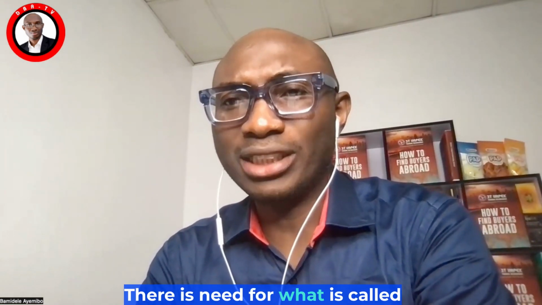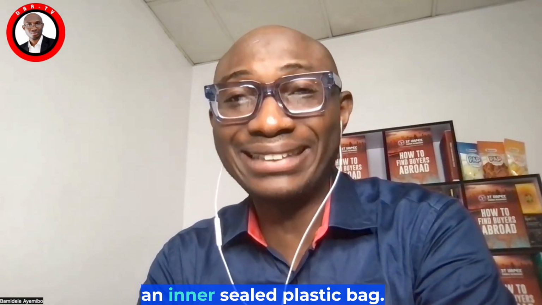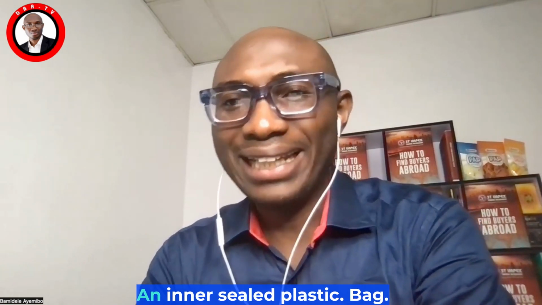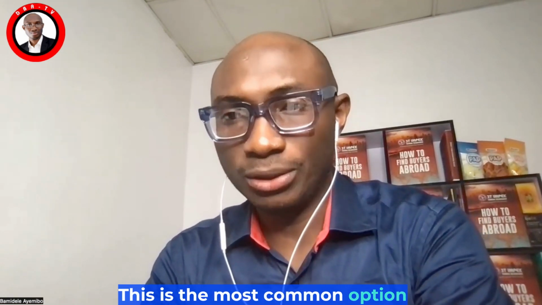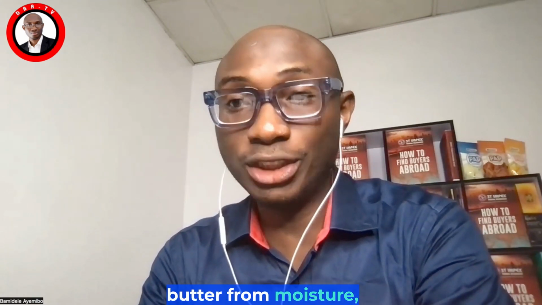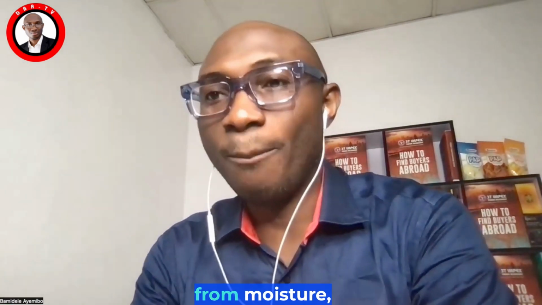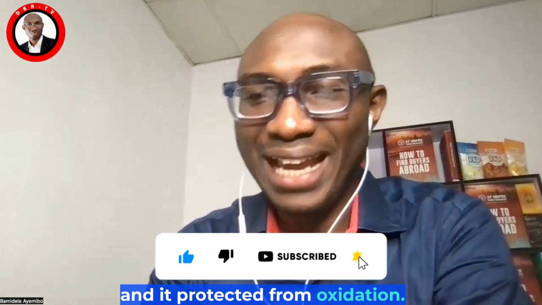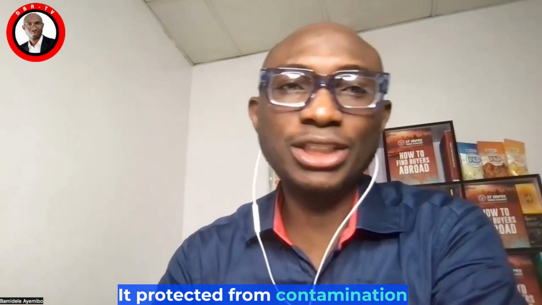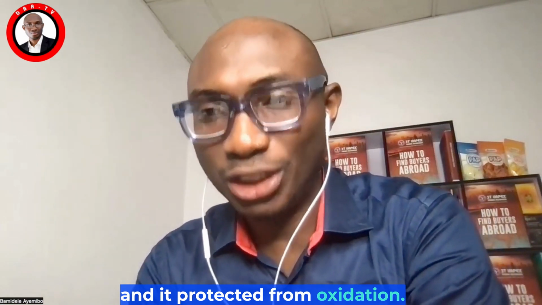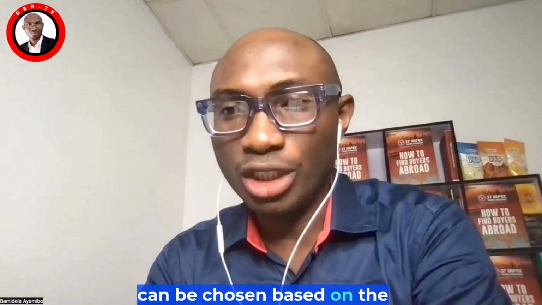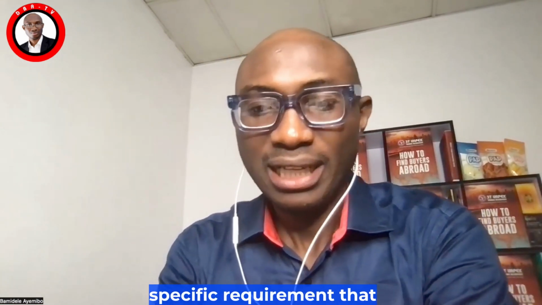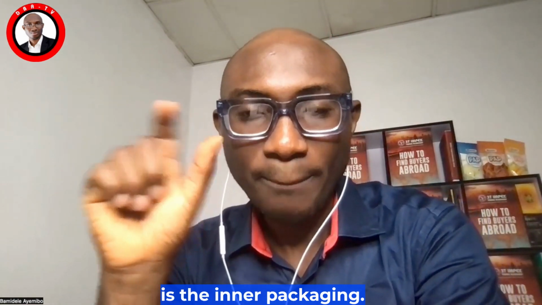There is need for what is called an inner sealed plastic bag. This is the most common option because it protects the cocoa butter from moisture. It protects it from contamination, and it protects it from oxidation. Different bag thickness and type can be chosen based on the specific requirement. That is the inner packaging.